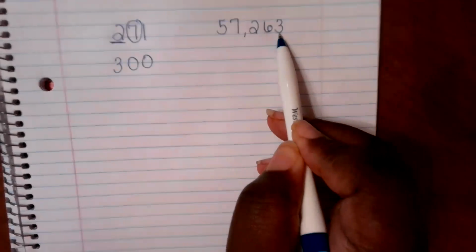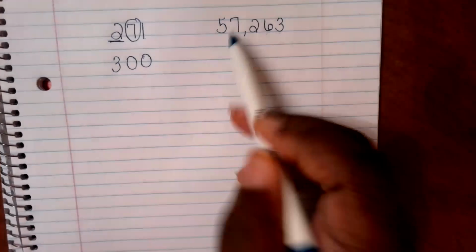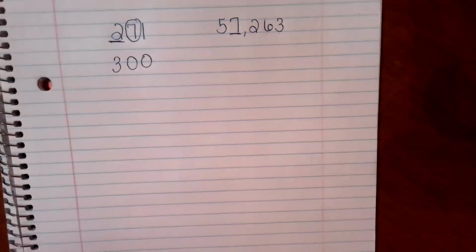Let's do 57,263. Now, we're going to round this to the nearest thousands. So first I need to find my thousands place. So I have ones, tens, hundreds, thousands. So I'm going to underline my thousands place, because this will be the digit that I round.